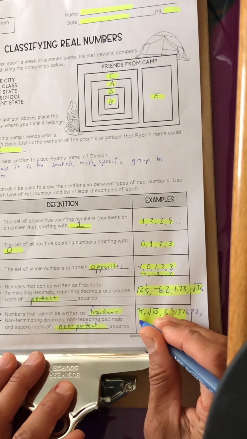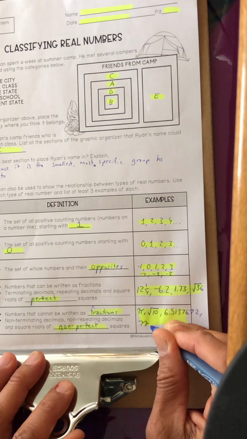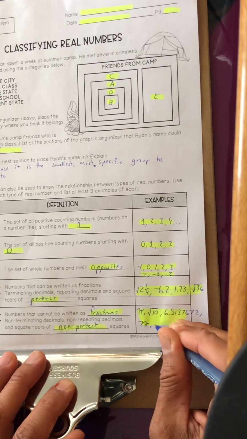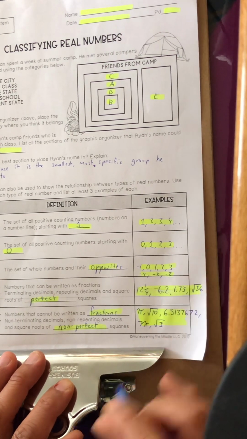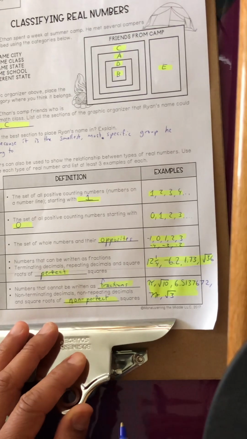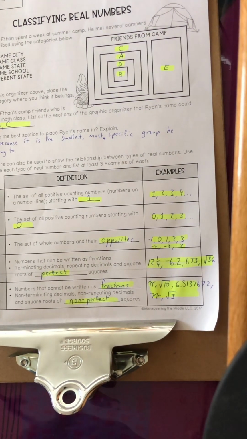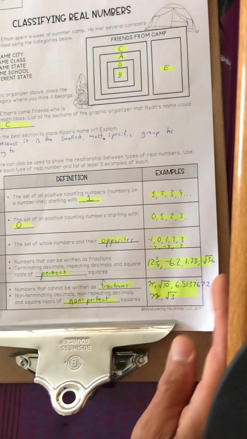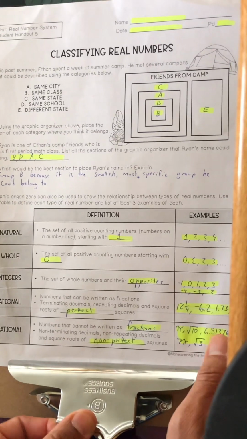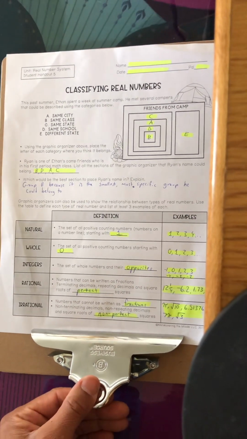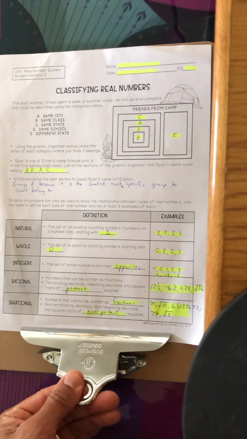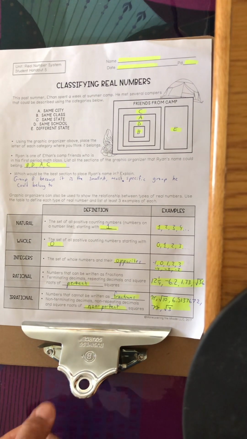We could put 7 times pi, and we could put the square root of 3. Okay, it's a non-perfect square. It's going to give you a non-terminating, non-repeating number that you cannot put into any fraction. Okay, so that's irrational. Let me zoom out a little bit to make sure that you can see all the answers on this front side.